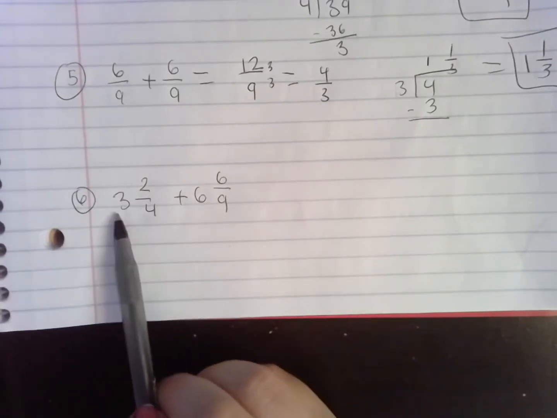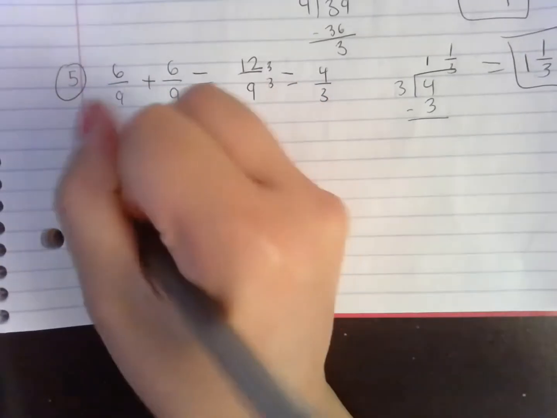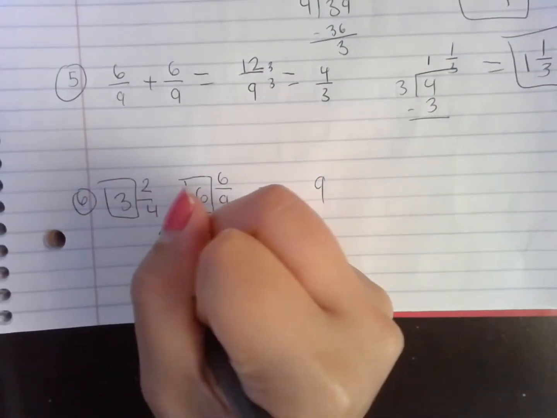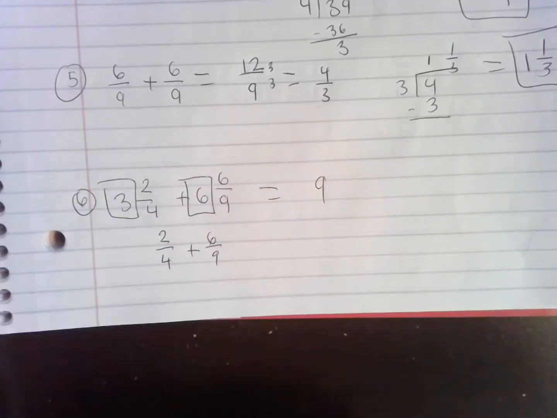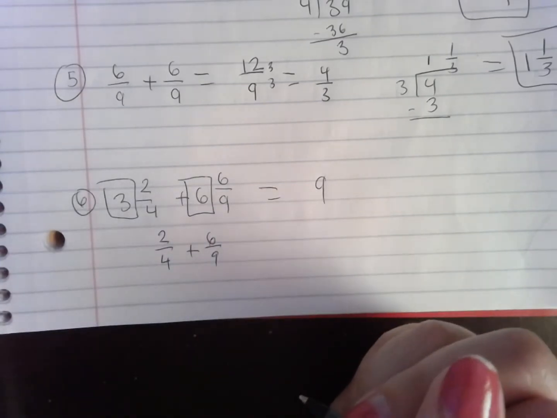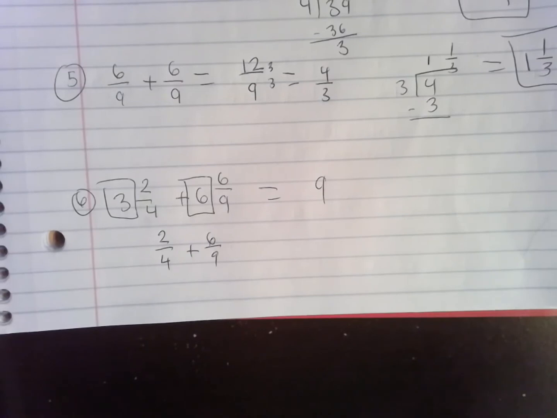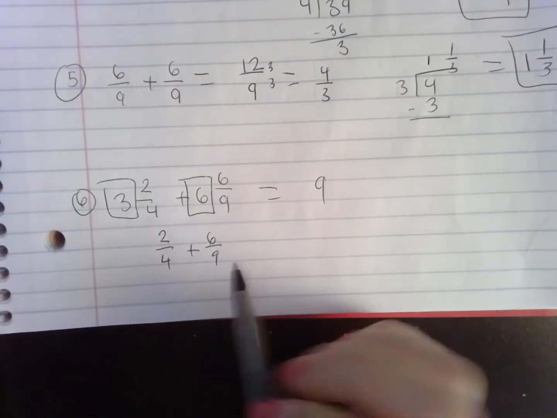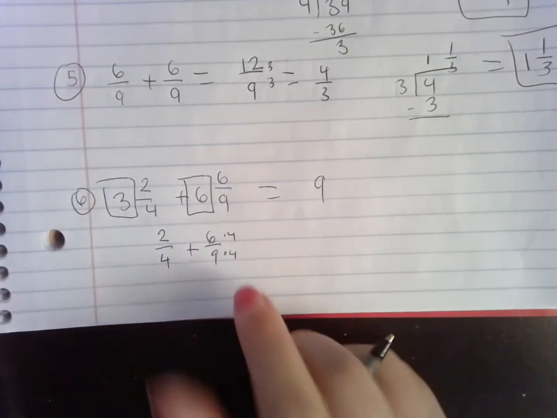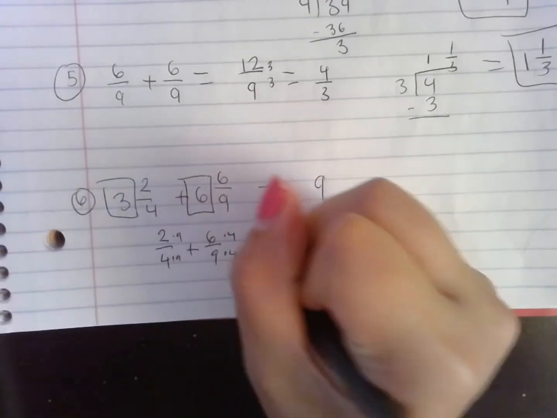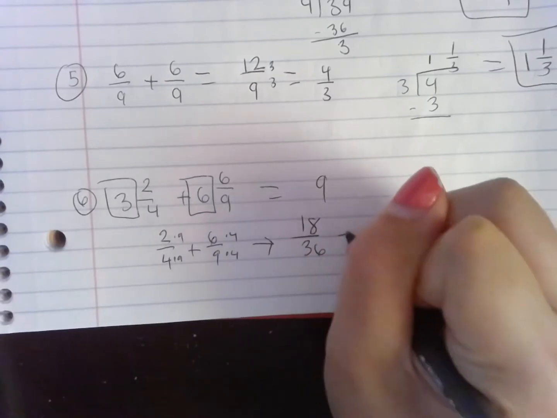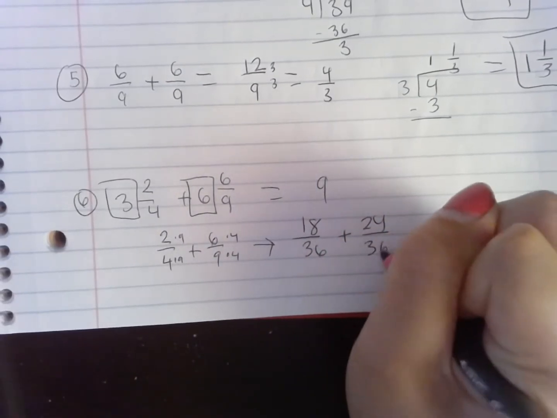What I want you guys to realize is I can add my whole numbers, and that will give me 9. And I'll just remove the fractions. And so now what we're doing is we're just adding our fractions because we already added our whole numbers. Here we have to find the common multiples to find the common denominator. So I know they both meet at 36. So that means I have to multiply both my denominator and my numerator by 4, and here I have to multiply by 9. So my new fractions are going to be 18 over 36 plus 24 over 36.